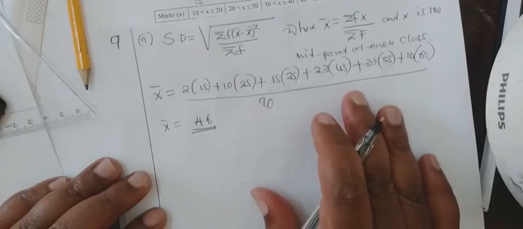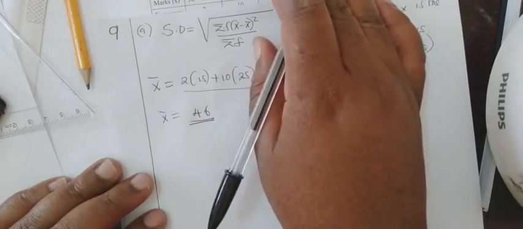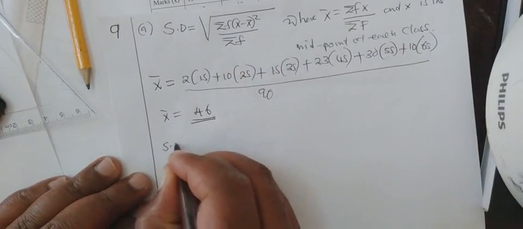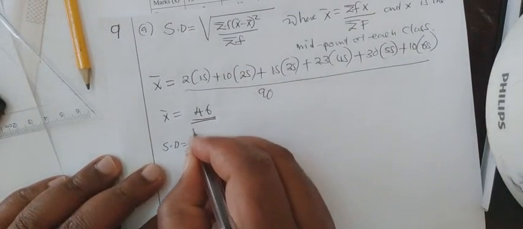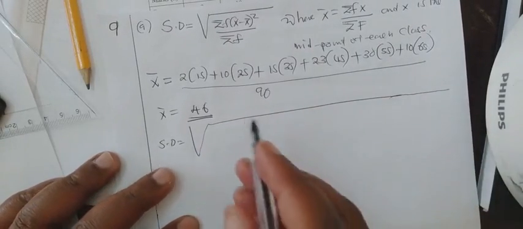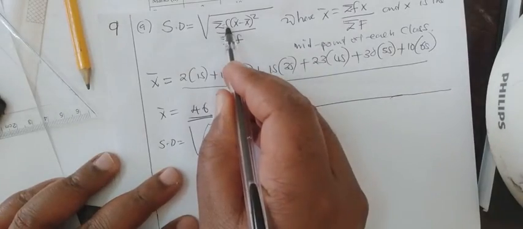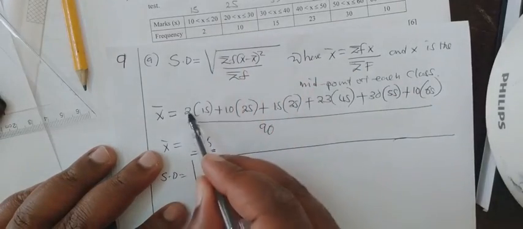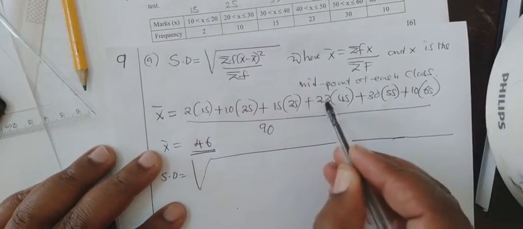Okay, then now we go to the formula for standard deviation. You say standard deviation is equal to, you can put this square root. Don't be worried about the line, it's just a line. Alright, these are frequencies, and these are midpoints.